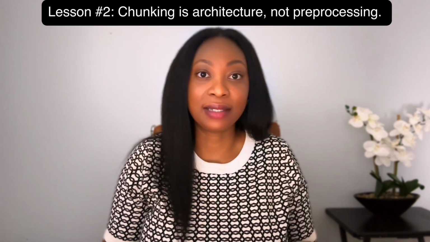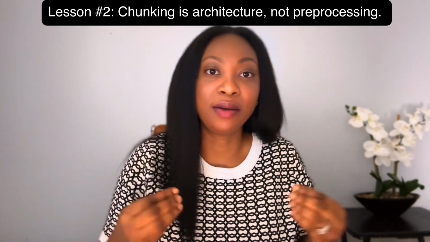Beyond structure, you're also making decisions about overlap, how much context to repeat across boundaries, whether to use semantic similarity models to determine split points rather than token counts, and whether chunk size should vary based on content density. Each of these decisions compounds. The right choices raise your retrieval ceiling. The wrong ones cap it, regardless of what you build on top. Here is the lesson. Chunking is architecture, not preprocessing. Treat it accordingly.